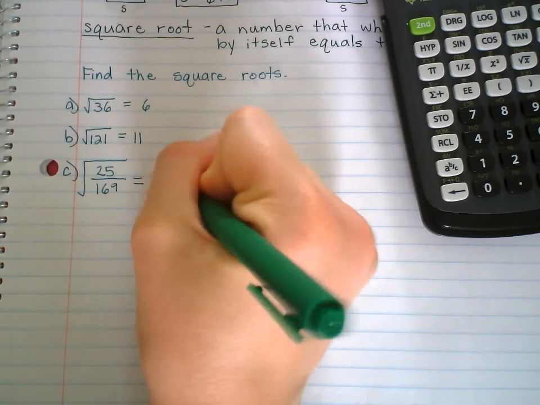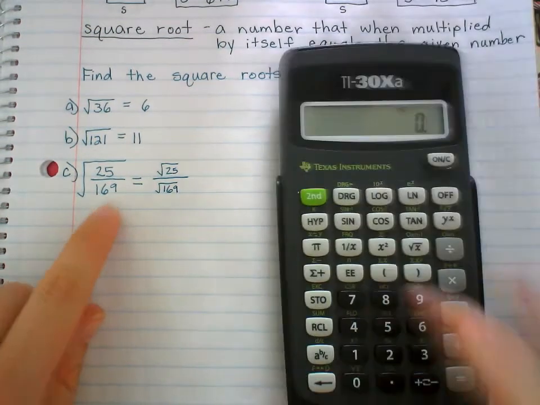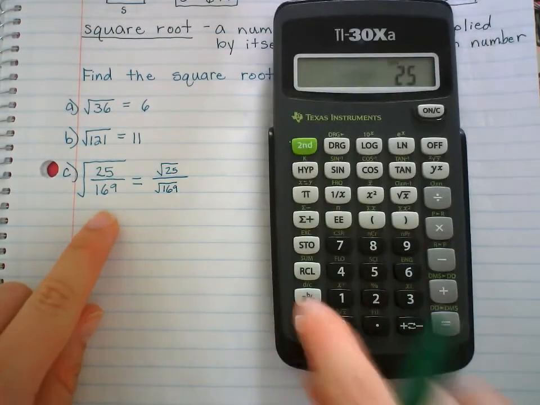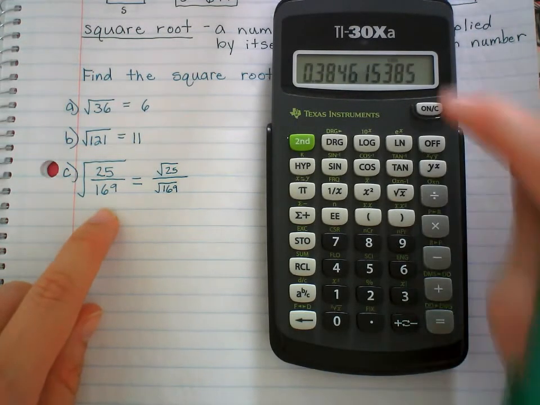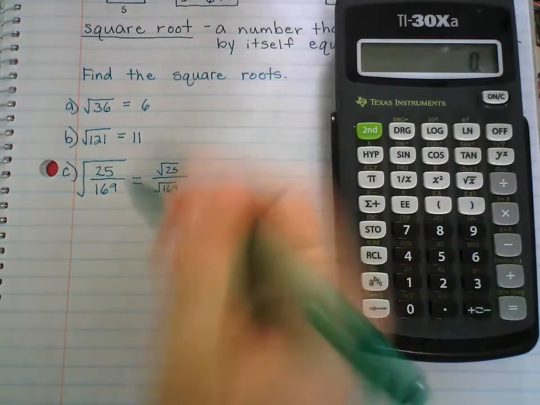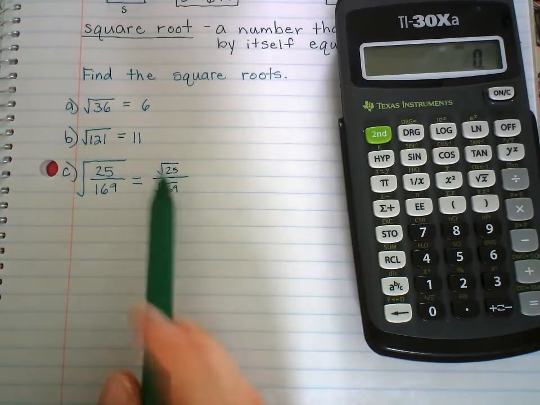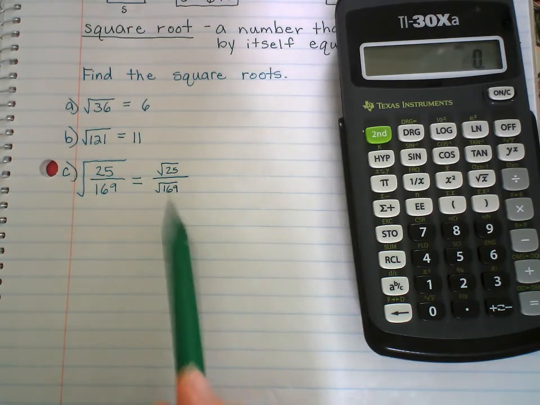What's the square root of 169? You can't type this in your calculator and then just do square root, because it's going to give you a decimal, and we don't want that. We want it as a fraction. So you have to separate it. This is the same as the square root of 25 divided by the square root of 169.